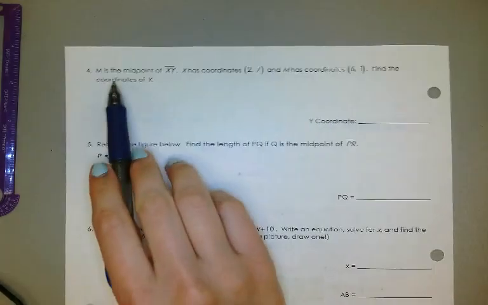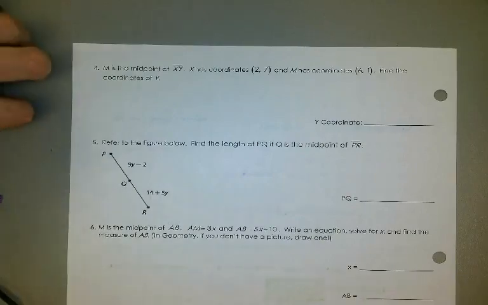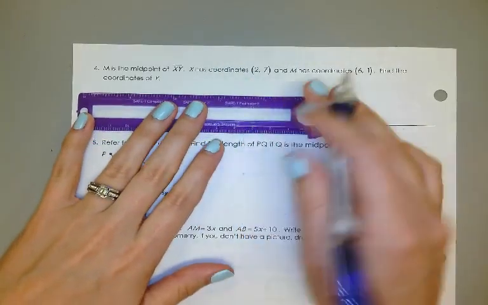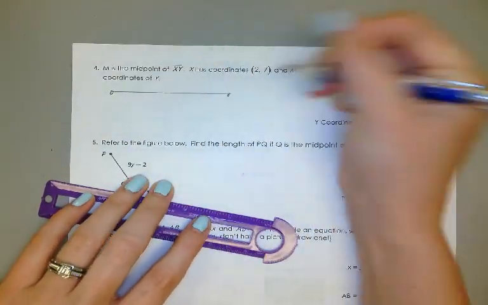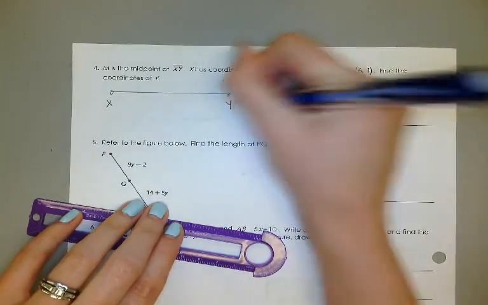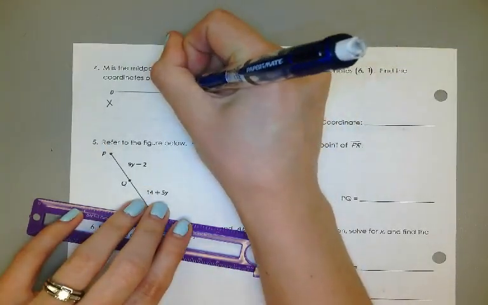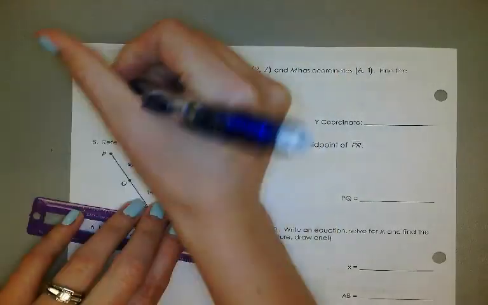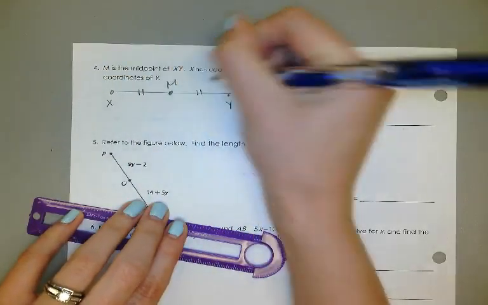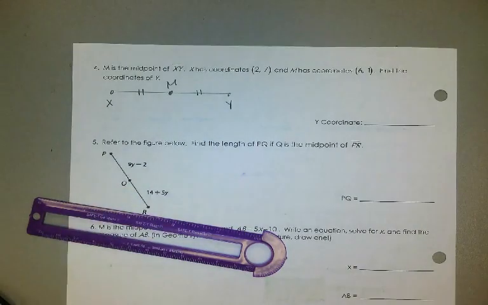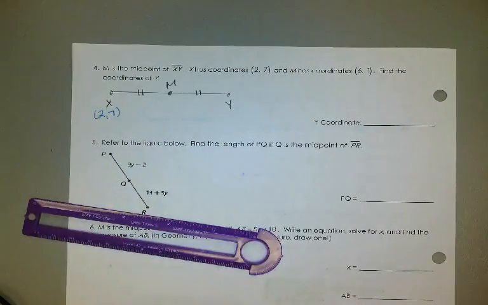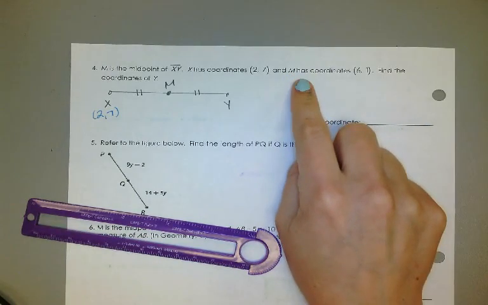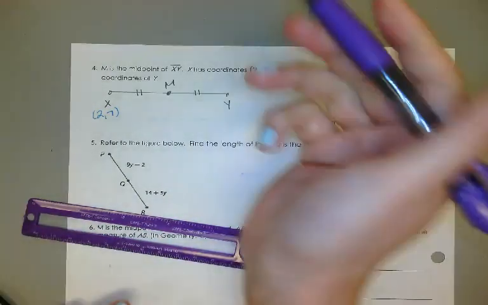It says here, M is the midpoint of segment XY. So I'm going to go ahead and draw myself a picture. I don't have a graph, but I do know that I have this segment XY, and M is in the middle. M is the midpoint, which means that segment XM and segment MY have to be the same because M is exactly halfway. I'm also told that X has a coordinate of 2, 7, and I'm actually told where the midpoint is. M, the midpoint, is at 2, 7.